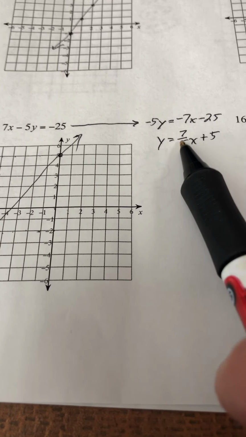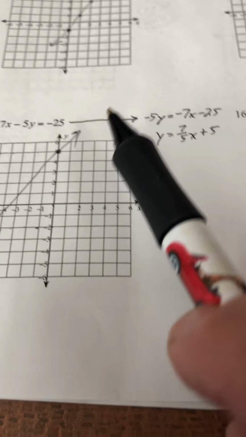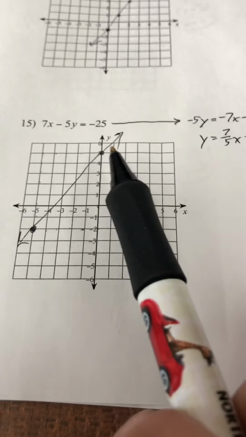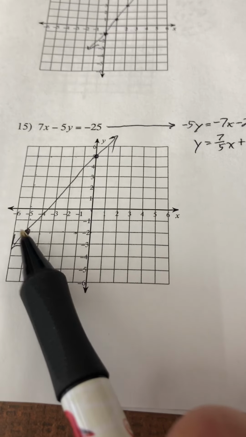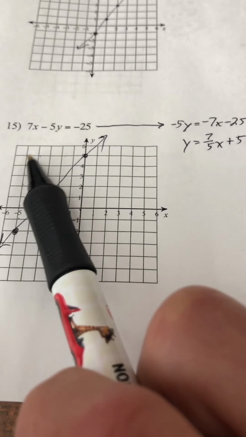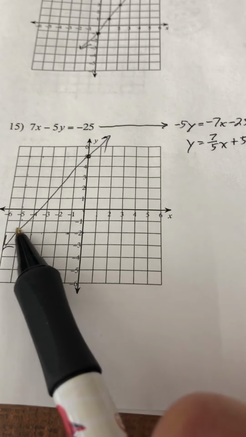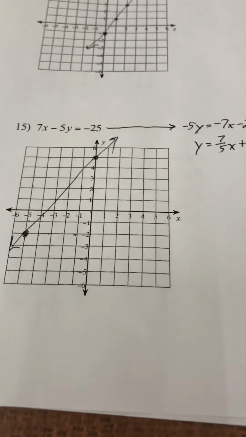My slope is up 7 over 5. I would go off the charts. So what I had to do was go back 5, down 7. So from this point, it goes up 7 over 5. Okay, so I connected those points to make the line.